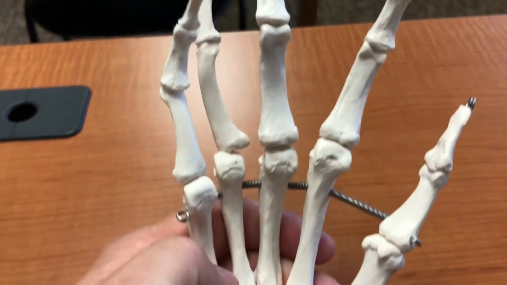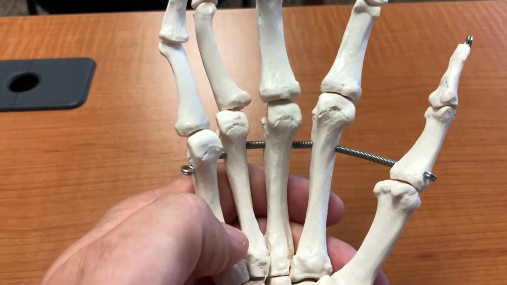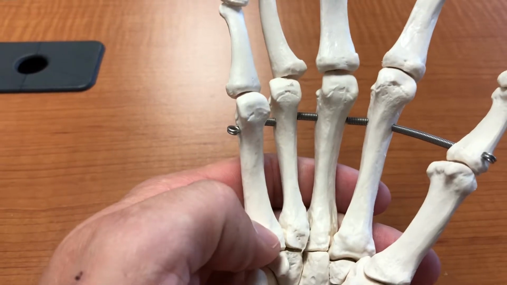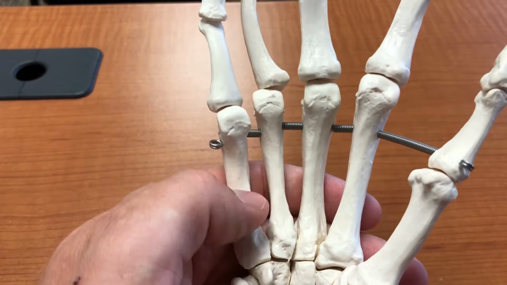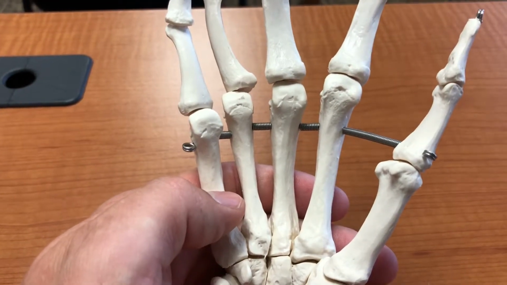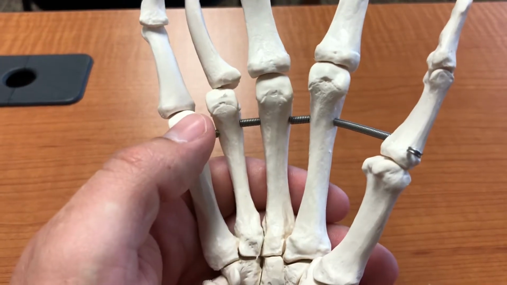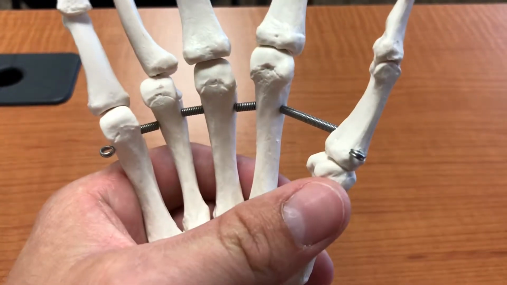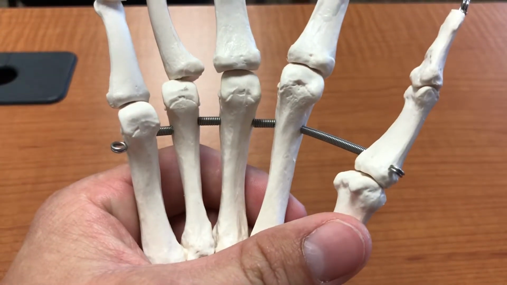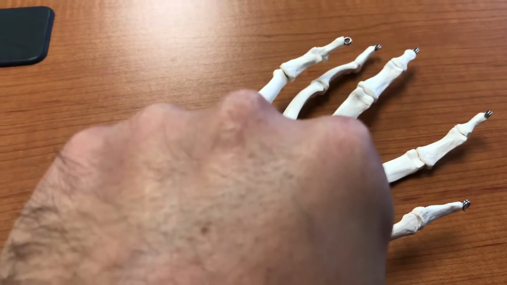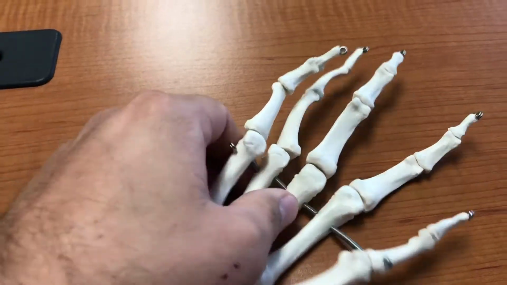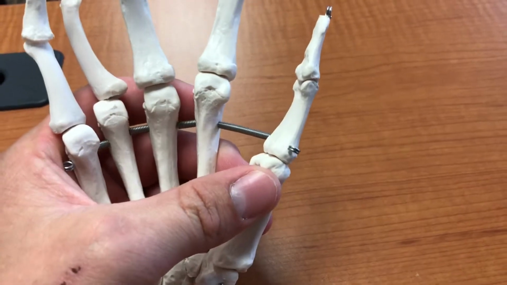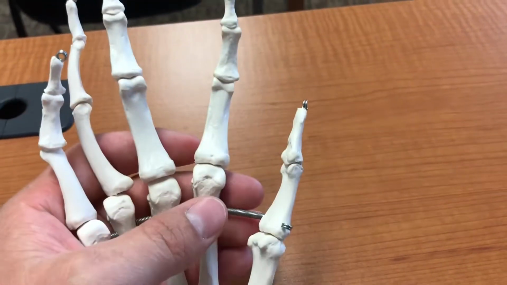Each metacarpal and each phalange has a base, body, and head. The base will be the proximal end. The body will be the shaft, which we know would be called the diaphysis. And then the distal head is right here on the 5 bones. This is what we would call our knuckles when we flex our fingers. Okay? So that would be the distal head or distal epiphyses if we wanted to go real particular.